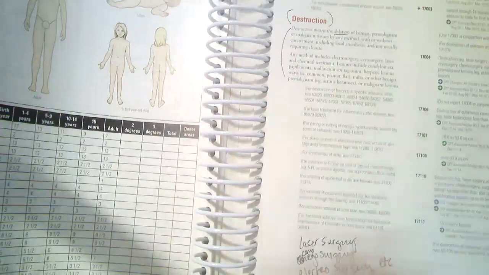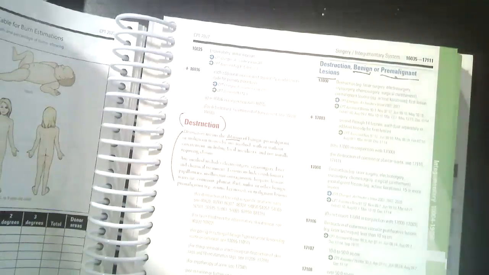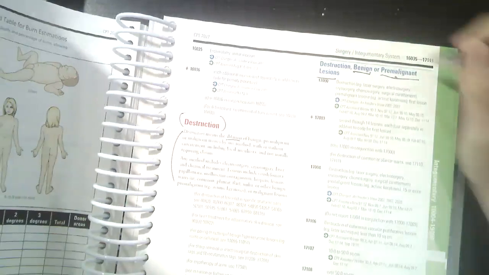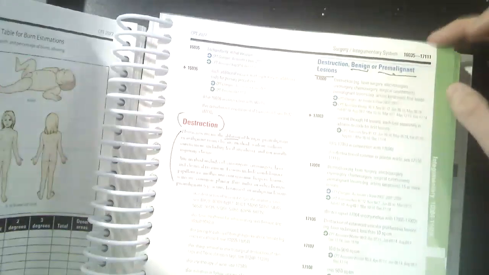For both of these sections, though, you still need to know if they are malignant or benign. With destruction, we also would say pre-malignant. So you're going to be much more likely to destroy pre-malignant lesions in this section, okay, rather than doing an excision.